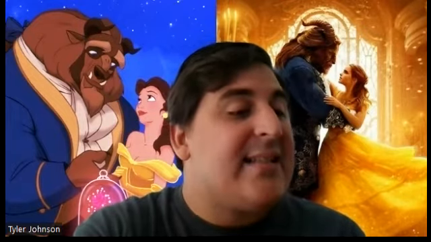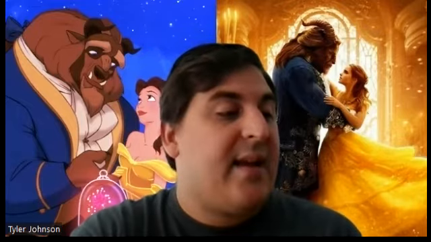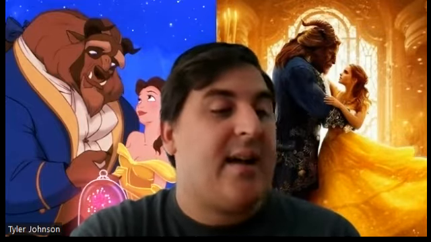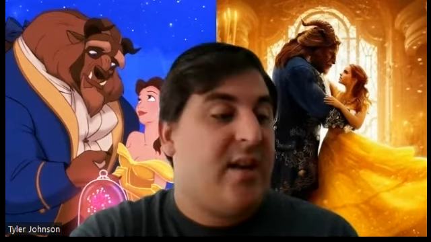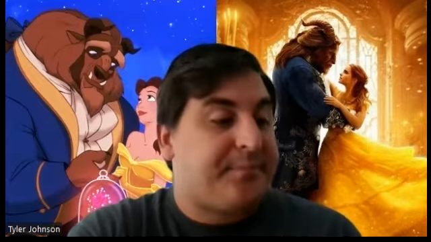Okay, this is an extra detail that I actually kind of like. Because there's a scene in the live action where the servants are talking about how they're getting more metallic and they're getting more like an object. And so if the spell does not get broken, the objects in the castle will turn into actual inanimate objects. Like they won't be able to talk at all.